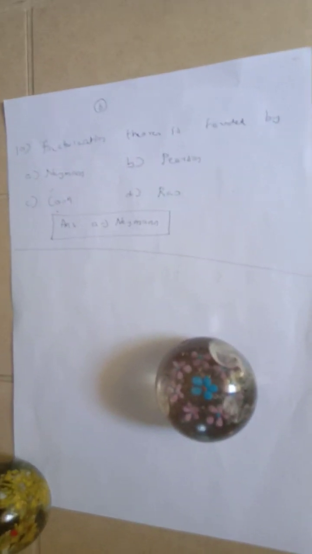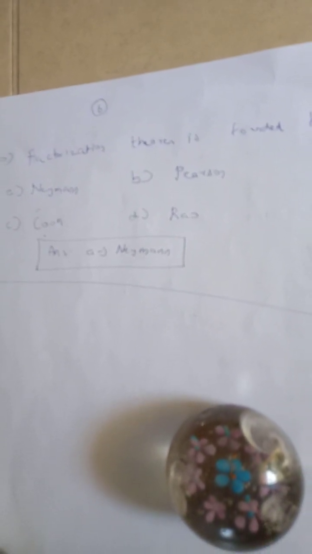Question number 10. The factorization theorem was founded by: option A, Neyman; option B, Pearson; option C, Cook; option D, Rao. Here the correct answer is that the factorization theorem was founded by Neyman. Option A is the correct one.